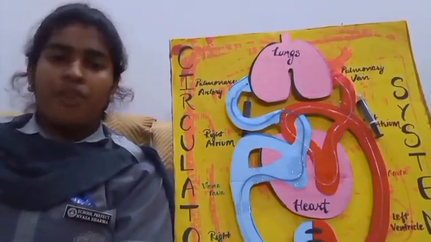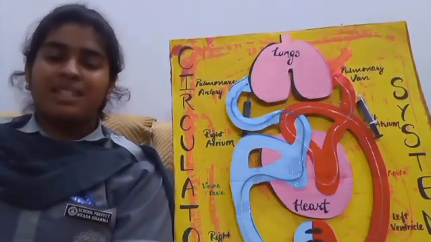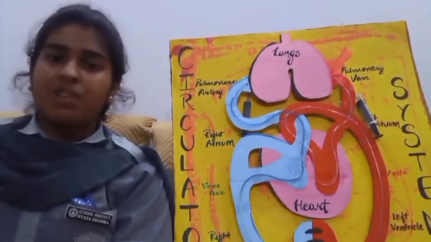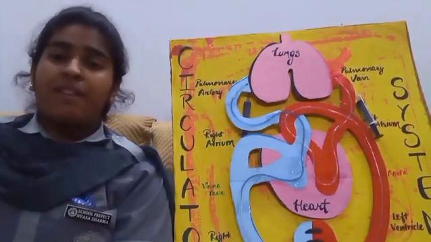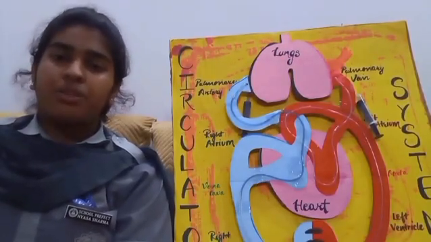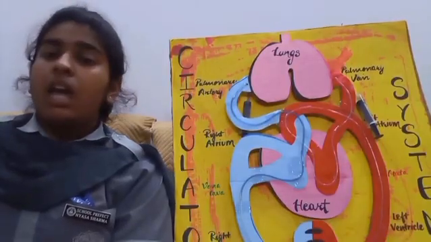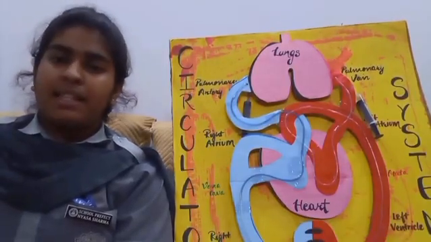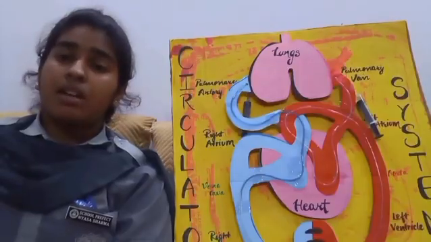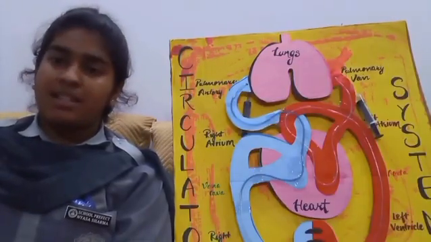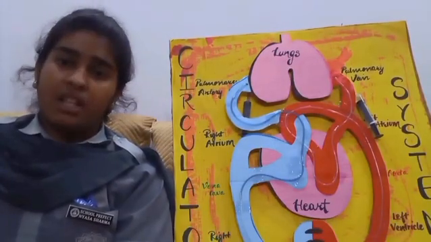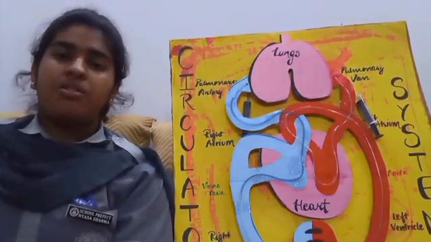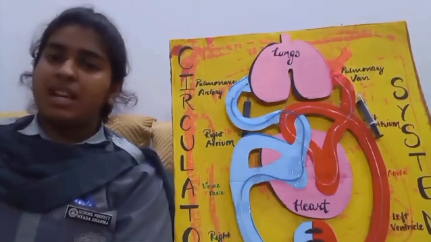Deoxygenated blood from the systemic veins enters the right atrium through the superior and inferior vena cava. It flows into the right ventricle, which contracts to send it through the pulmonary artery to the lungs. In the pulmonary capillaries, external respiration occurs. Blood absorbs oxygen and releases carbon dioxide. Oxygenated blood returns through the pulmonary vein to the left atrium, then into the left ventricle, which ejects into the aorta for systemic distribution.